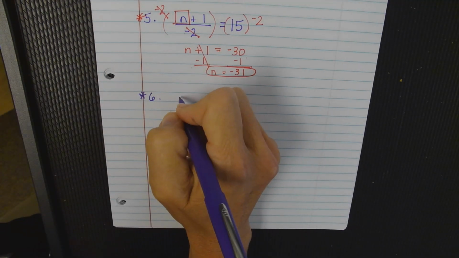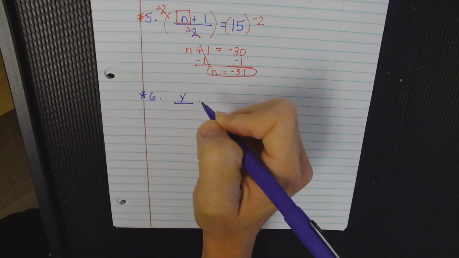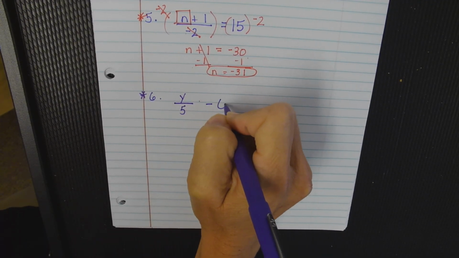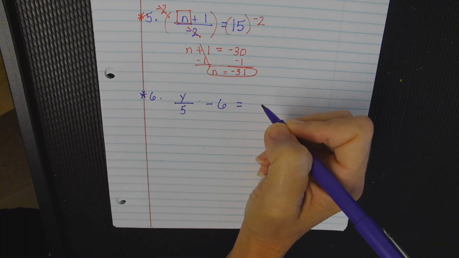All right, this one looks a little different. Y over 5 minus 6 equals 8.